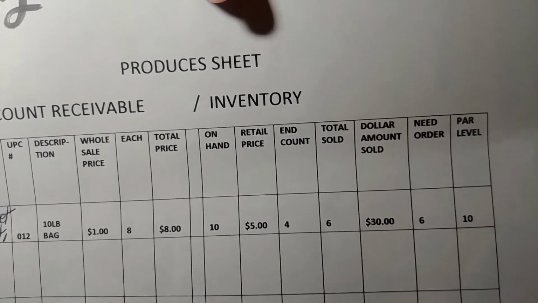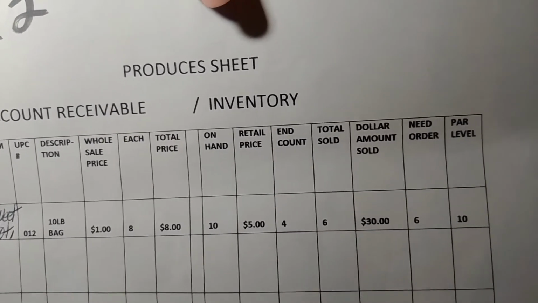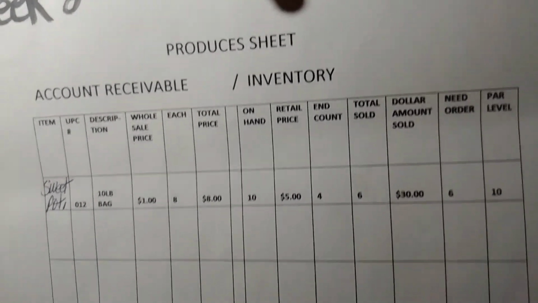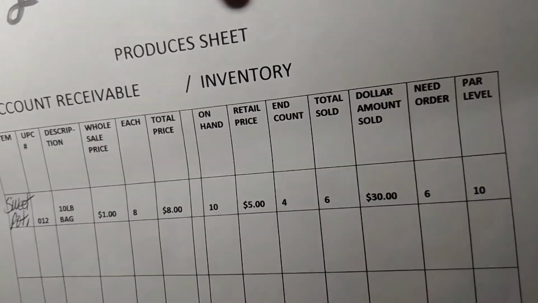Dollar amount sold is $30. And the need order is 6. If you sold 6, you need to order 6. You sold 5, you need to order 5. If you sold 10, you need to order 10 or boost your inventory up. But that's how that goes.